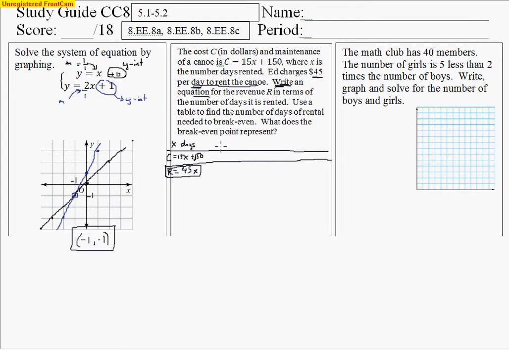This is the table that we're supposed to use. It says use a table to find the number of days of rental needed to break even. So let's start with 1 day, day 1. Day 1 is going to be the $150 plus the $15. That's going to give us $165. For 1 day of rental, the revenue would be $45 because you get $45 each day. So we see those are not the same, so we've got to continue on.